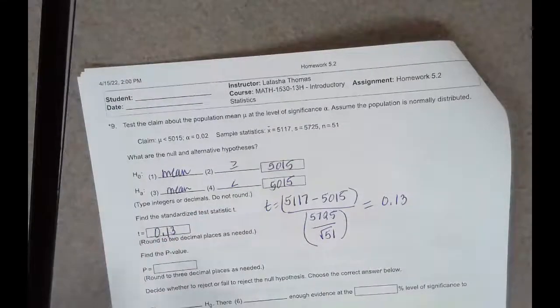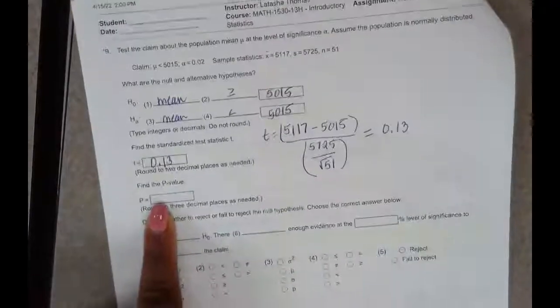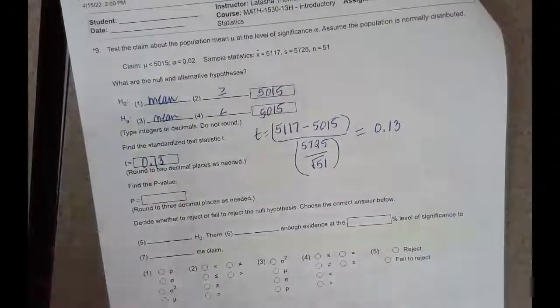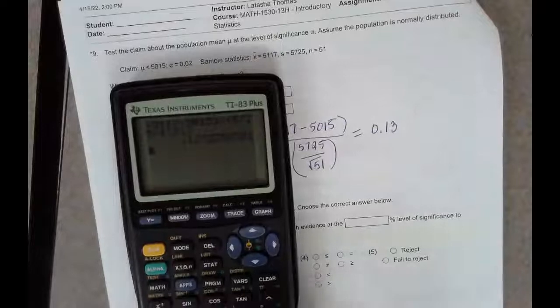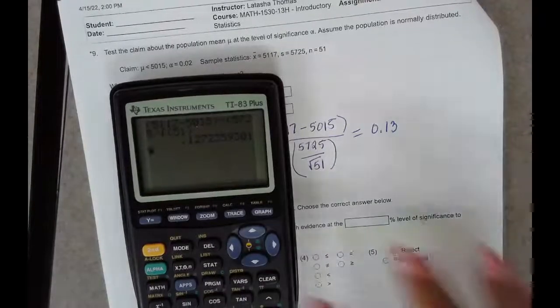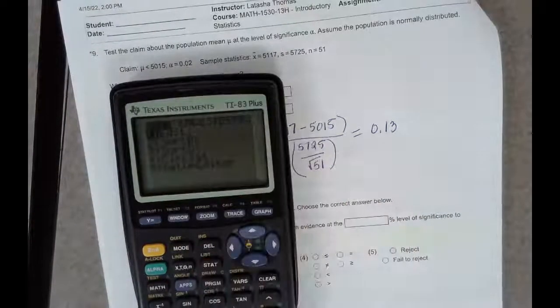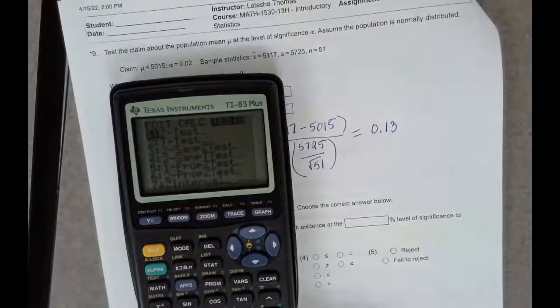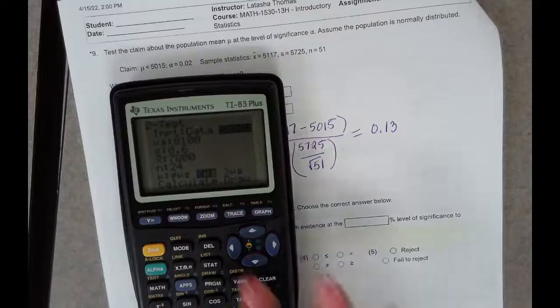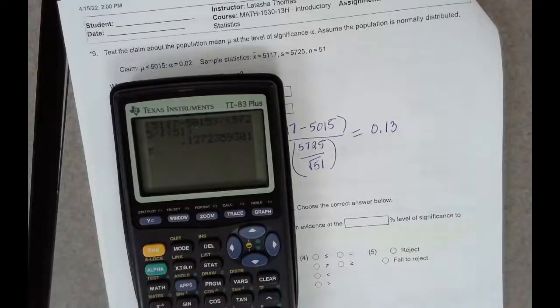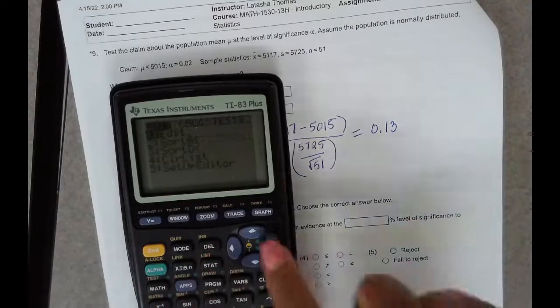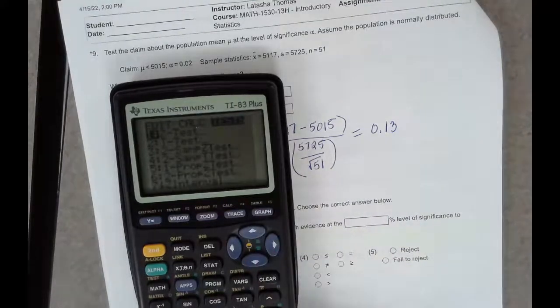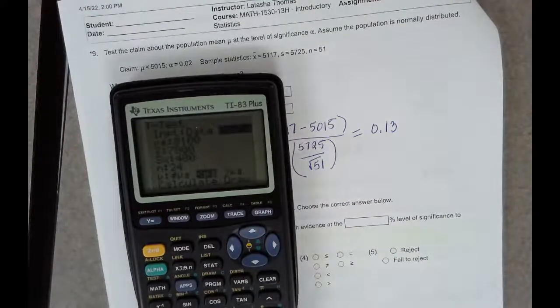Okay? So now I'm going to use the calculator to find the p-value. So here, I'm going to my calculator, and I'm using stat. Tab over to calc, to test. We want option 2.